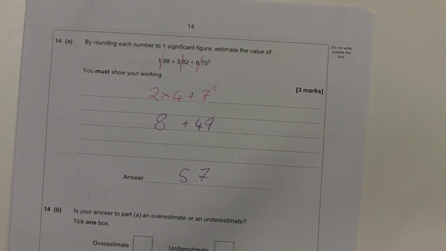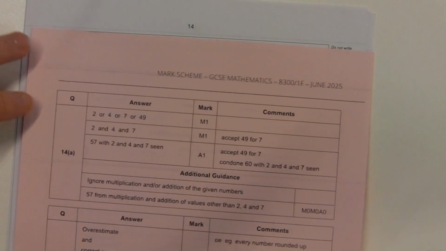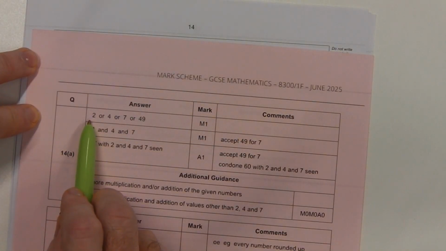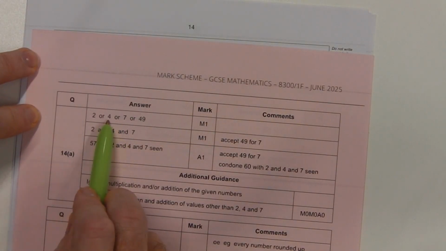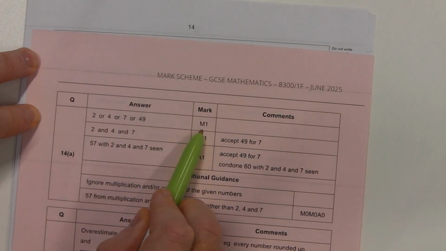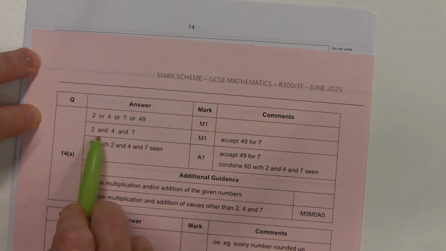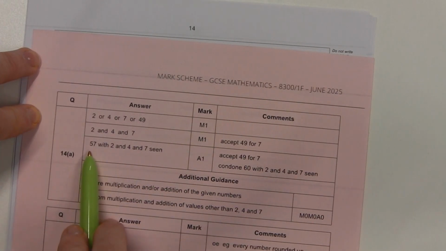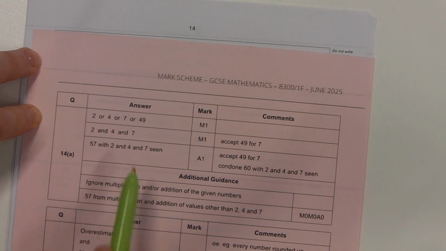Okay, and again, it's always worth having a look at the mark scheme, and it's the same idea. So we've got the correct rounding, 2, the 4, the 7, or the 49 gives us the first mark, all 3 gets us the second, and then the correct solution, the 57, with those numbers seen.